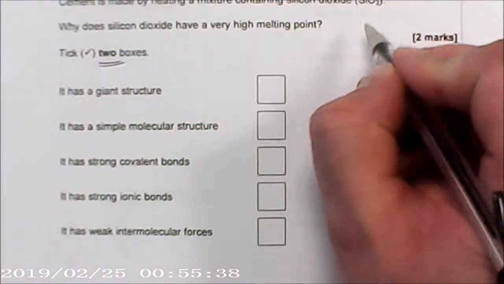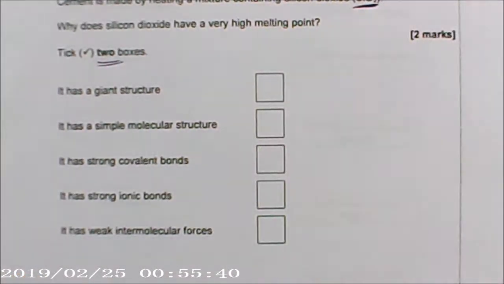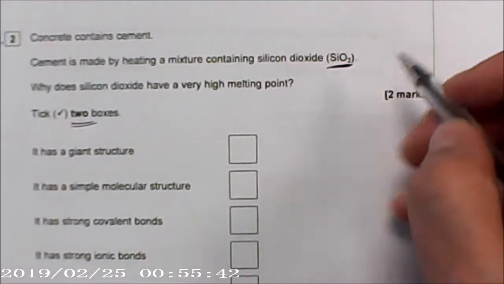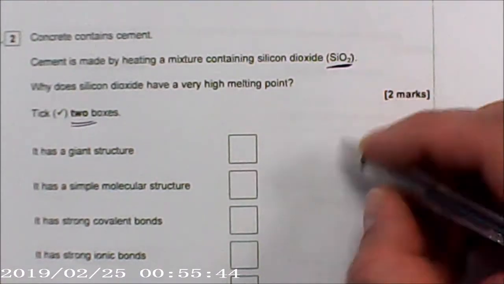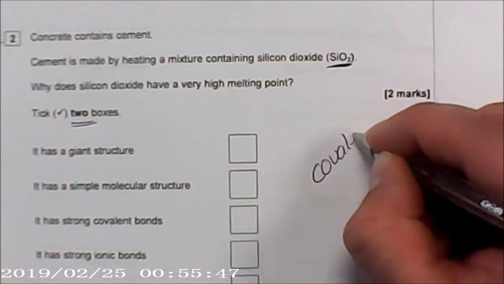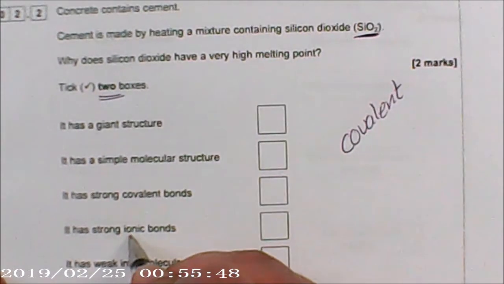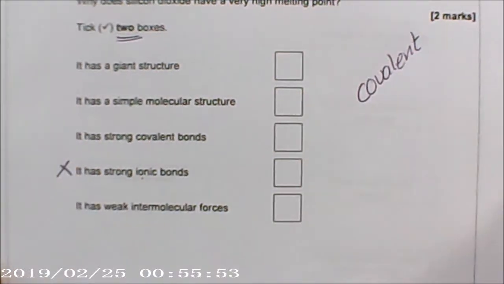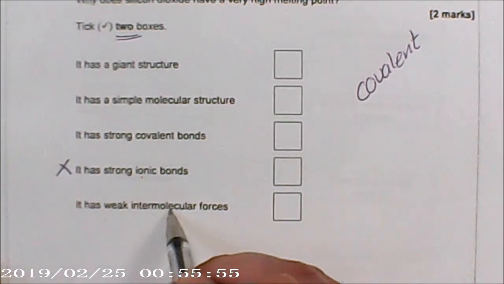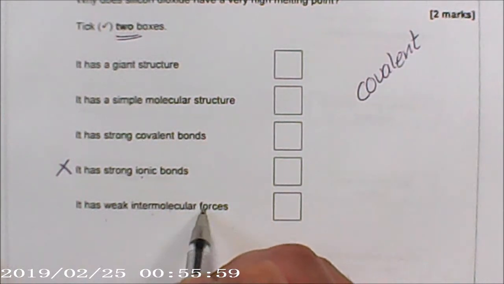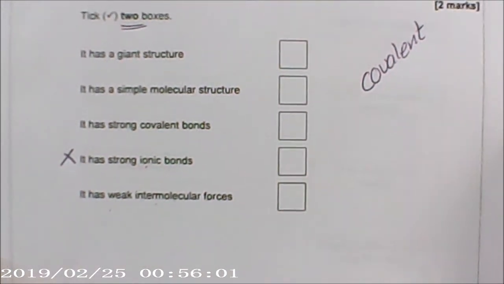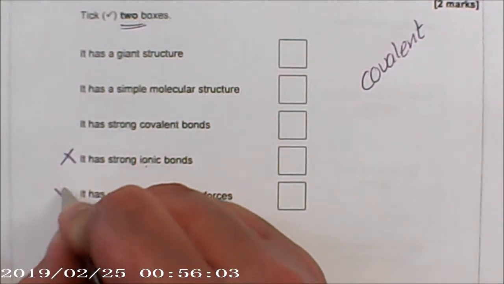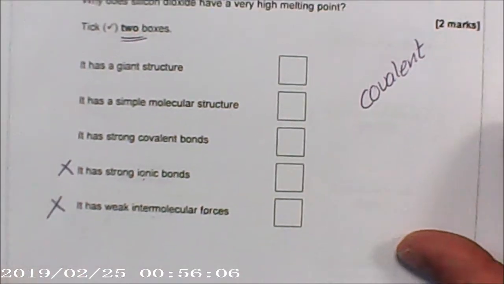So first of all, we need to think silicon dioxide. Both of those are non-metals, so the bonding that's happening in that is covalent. Ionic bonding happens between a metal and a non-metal, so it's not that one. Weak intermolecular forces would make it have a very low melting point, very easy to get it to change states, so it's not going to be that one.